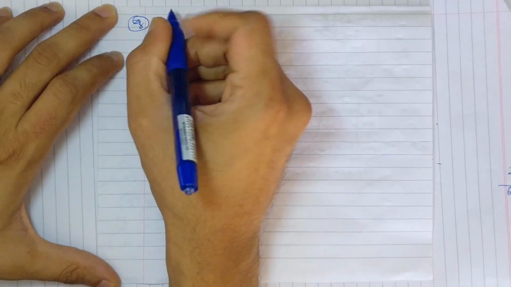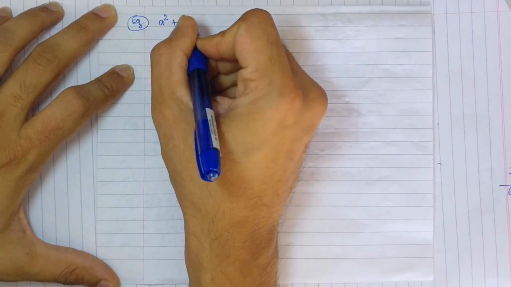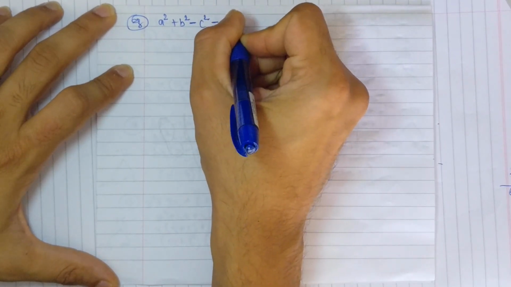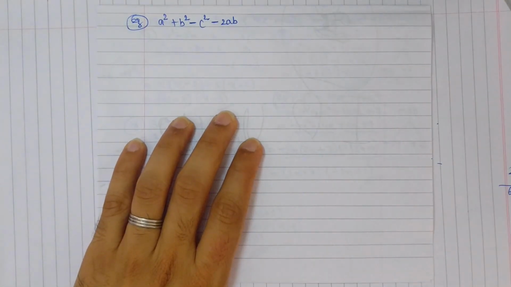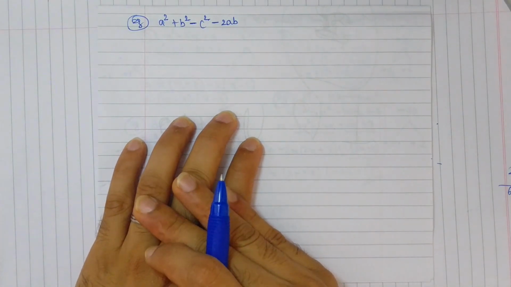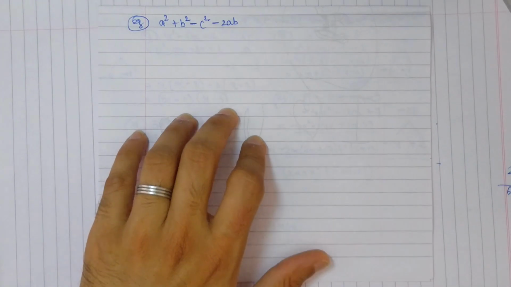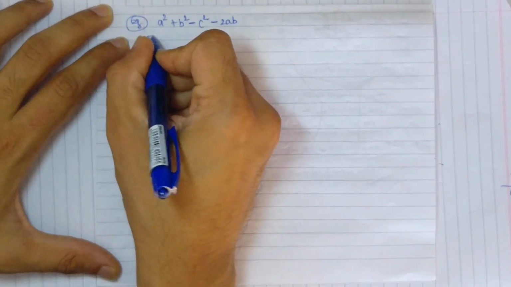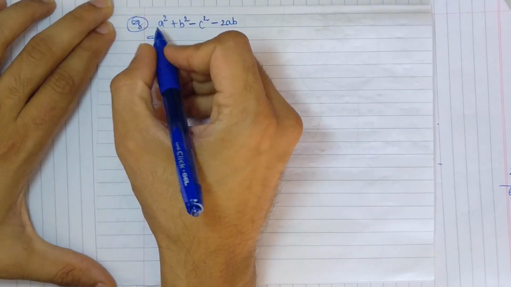Next example, a square plus b square minus c square minus 2ab. Now the actual challenge of the chapter starts, because the questions will not be straightforward, and which method to use will increasingly become more and more difficult, right? So see how I'm doing it. Just observe what I'm doing. I'm finding a pattern.